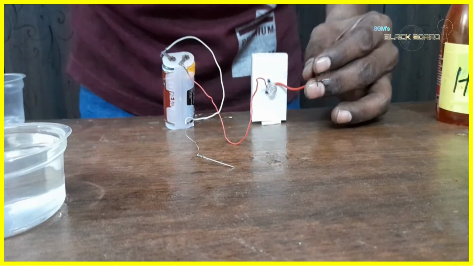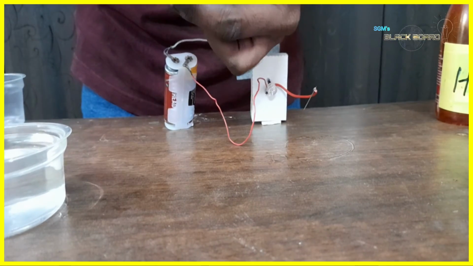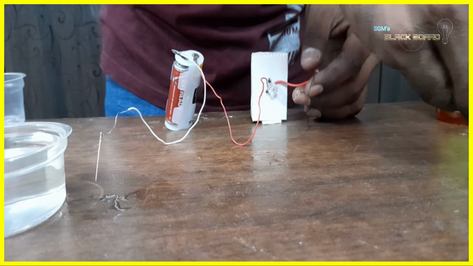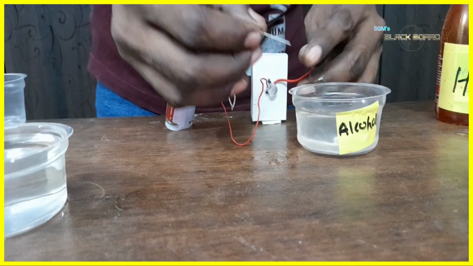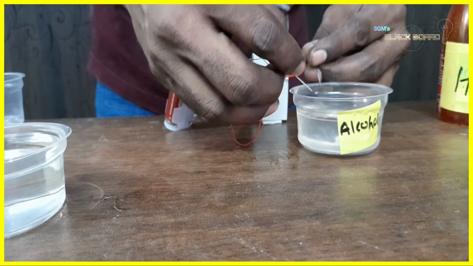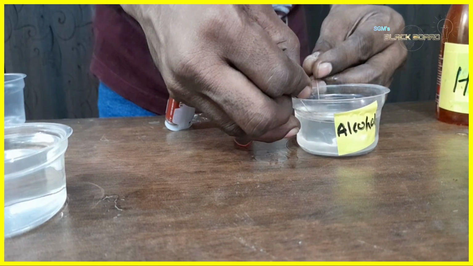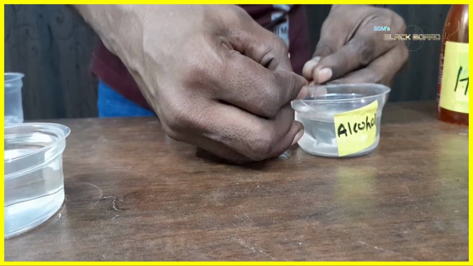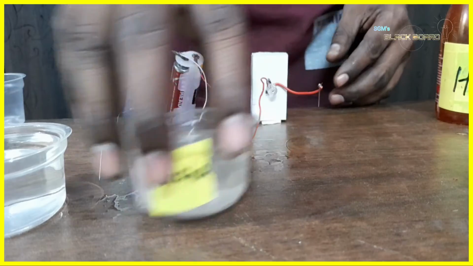Now again clean these electrodes properly. Now let us take alcohol. Now I am putting these two electrodes into the alcohol. Just observe the bulb. I put these two electrodes in this. Has the bulb glown? No, the bulb does not glow.